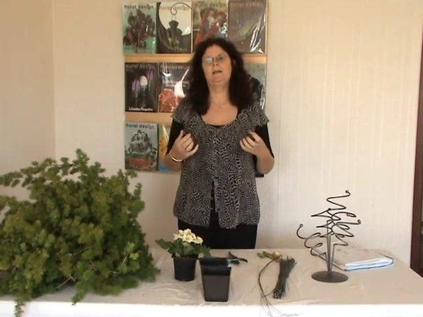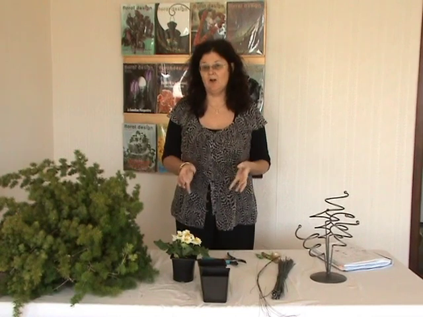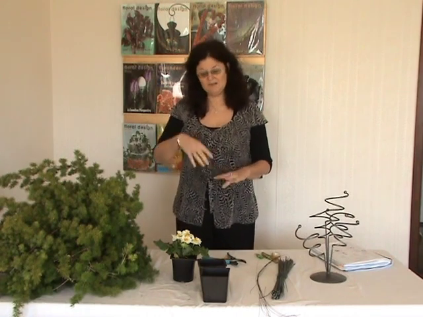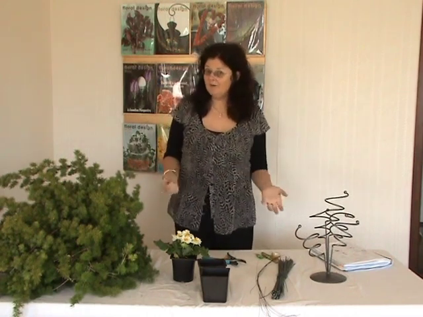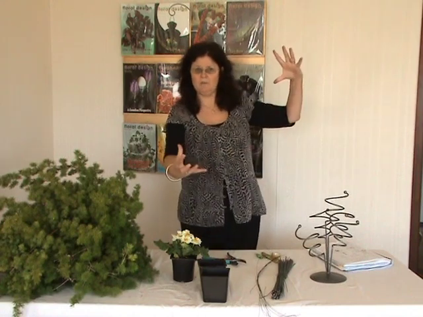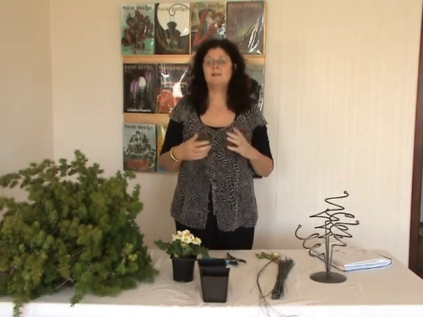Design is about scale. Scale means how big you are going to make your design, how big the plant material is that you're going to select, how big each piece of plant material is in relation to every other piece of plant material you're going to use. And they all have to work together. There's no point having a huge big flower and lots of tiny little things around it. It would look stupid. So that's the scale.